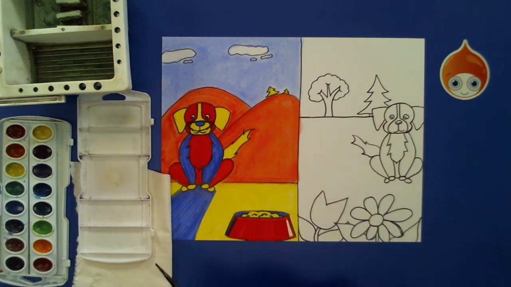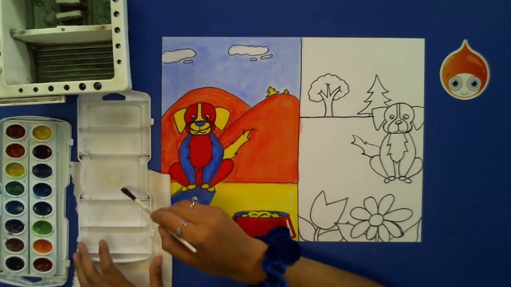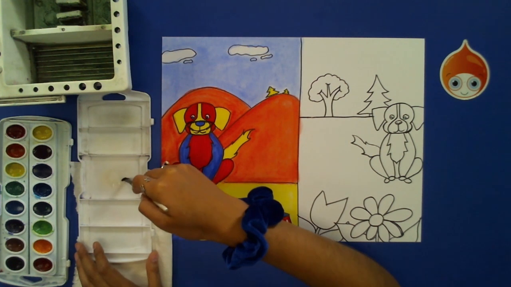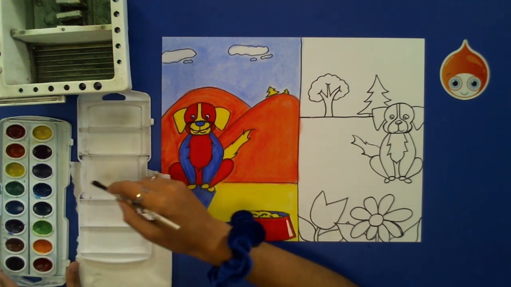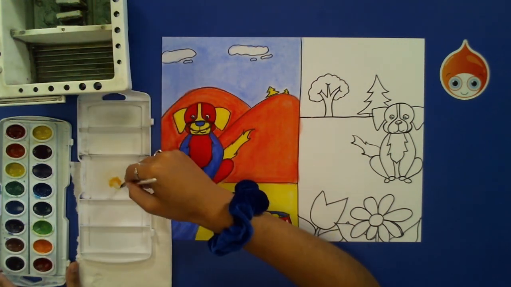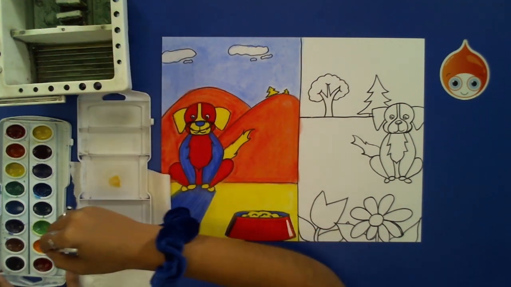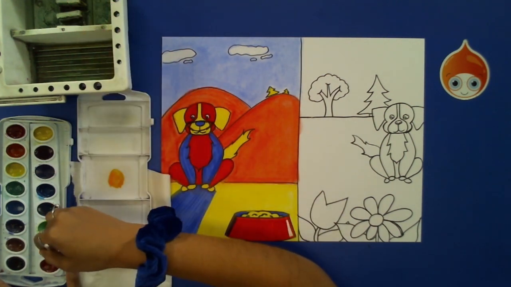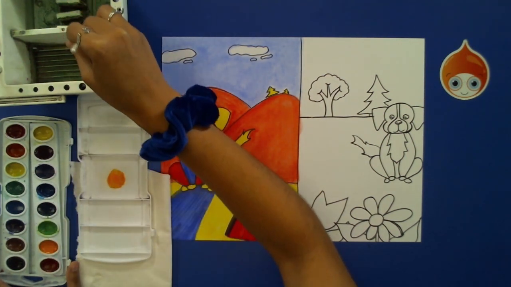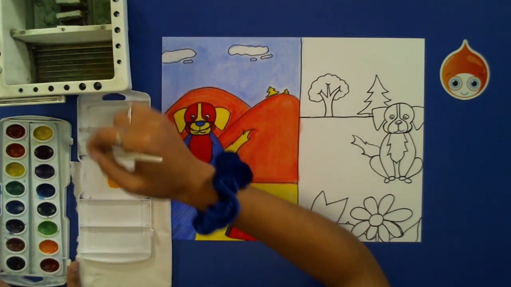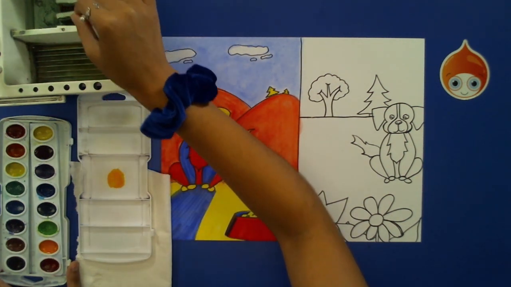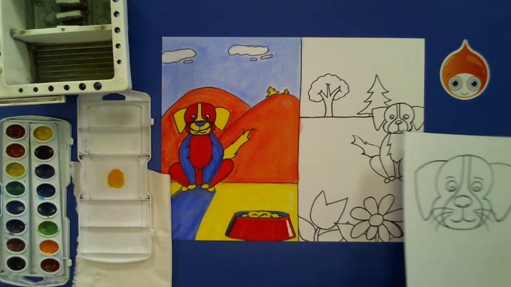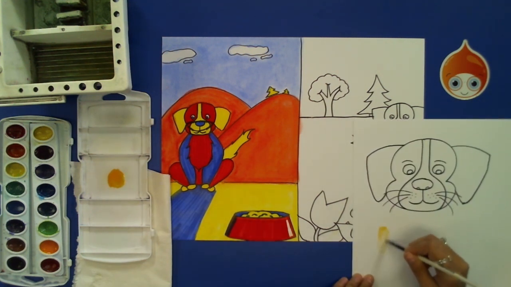Now I want to still have light, dark, and medium colors to show a different range of orange on my dog so that way it's not all just one color. So I'm going to do that by mixing some water into a palette, taking my color, which is some yellow orange, and mixing that into my water. The more water I have, the lighter your color is going to look. The less water you have, the darker your color is going to look.